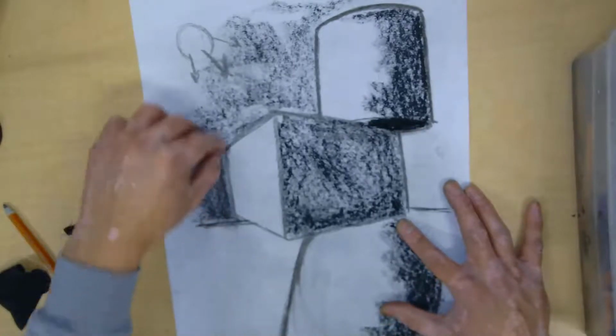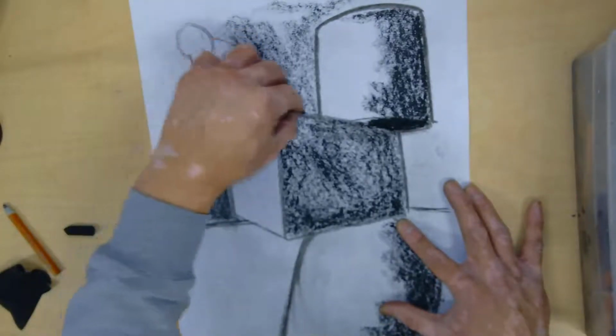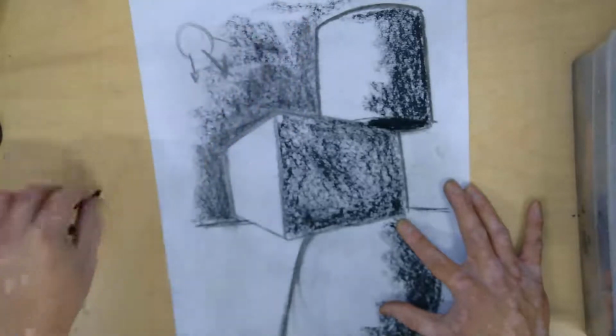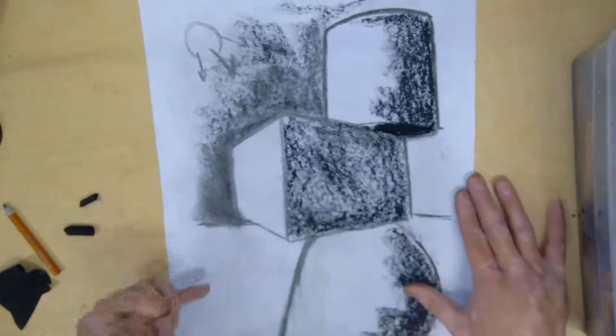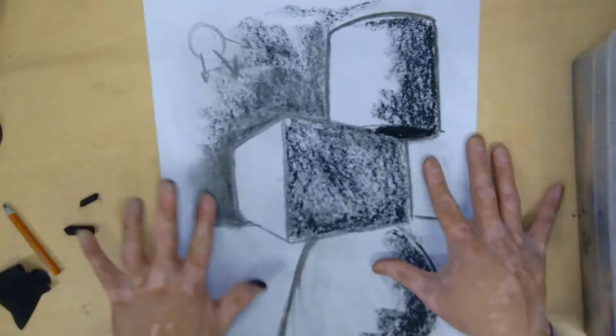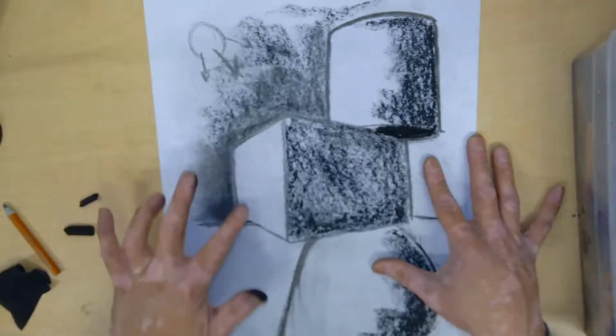So I'm going to take some of my vine charcoal and help them blend in. You can kind of use it as a blending tool sometimes. I'm going to start blending my sky first. Oops, guess what? I just smudged the little edge of my paper, of my cube.